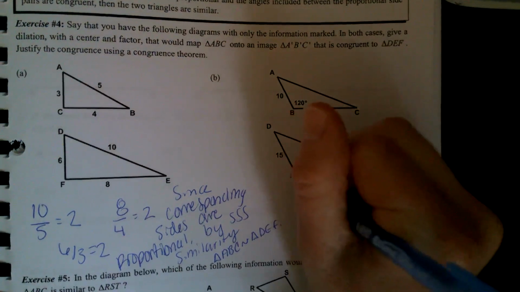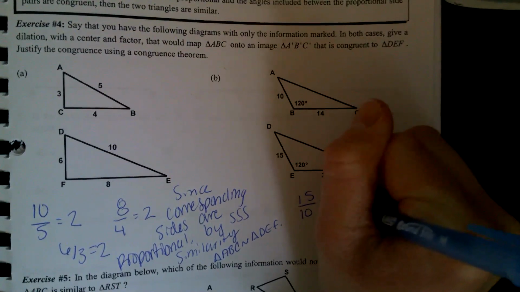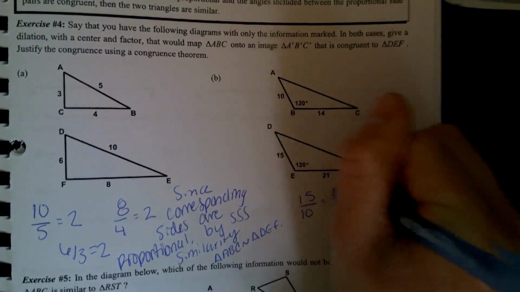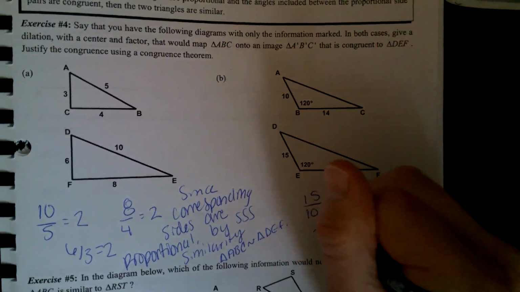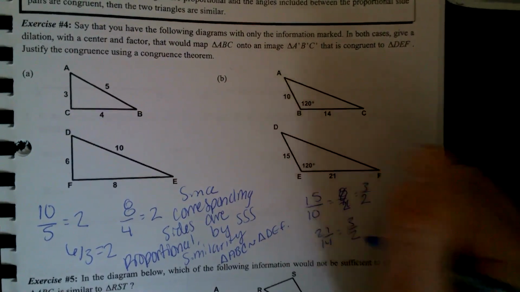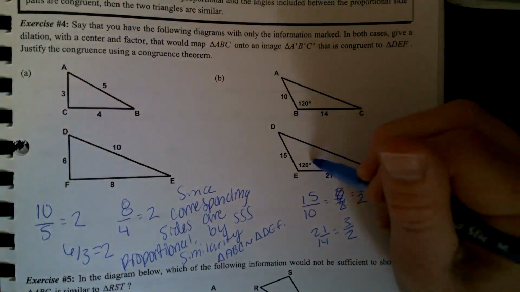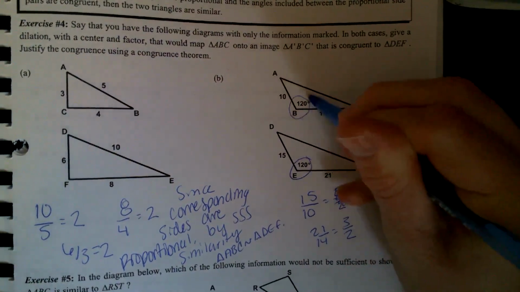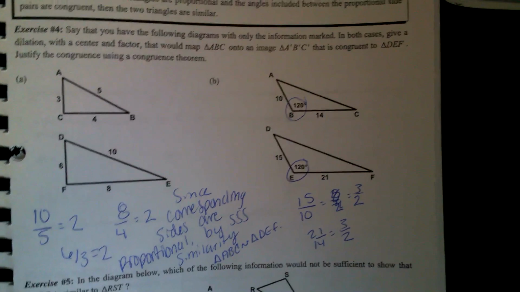Well, 15 over 10 is 3 over 2. 21 over 14 is also 3 over 2. So those two sides are proportional, and since the included corresponding angle pair are congruent, these two triangles are similar by side angle side.